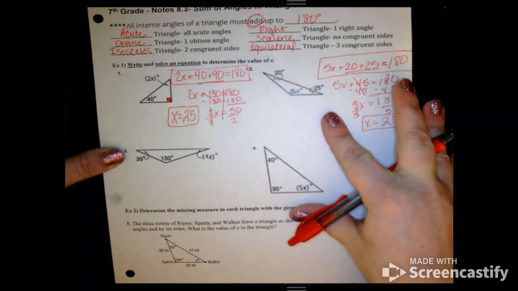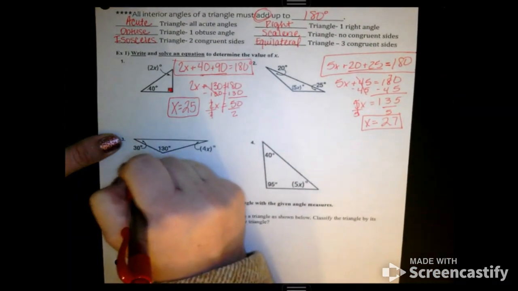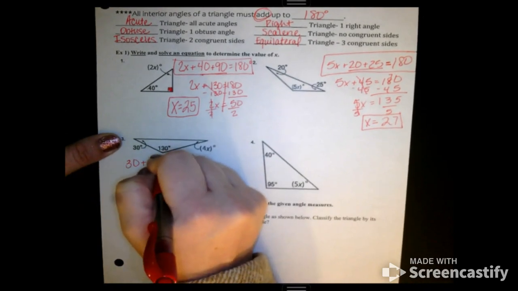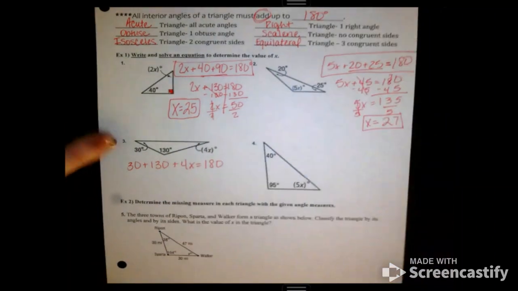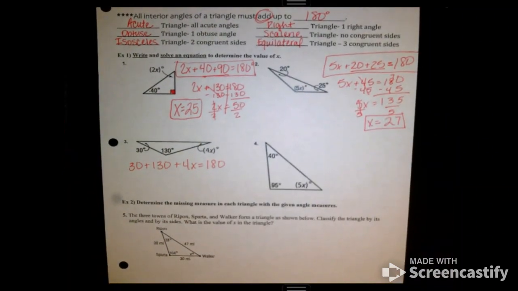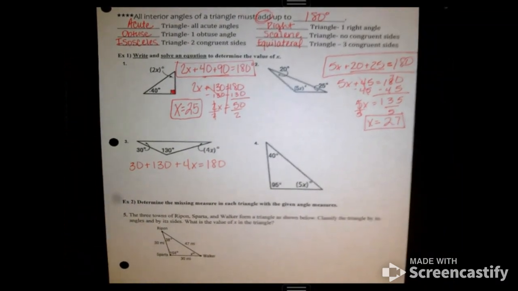Okay, this one. How would I set it up? 30 plus 130 plus 4x. Does it matter what order I write it? No, if I'm just adding, it doesn't matter. Now, if I had adding and subtracting, it would definitely matter.